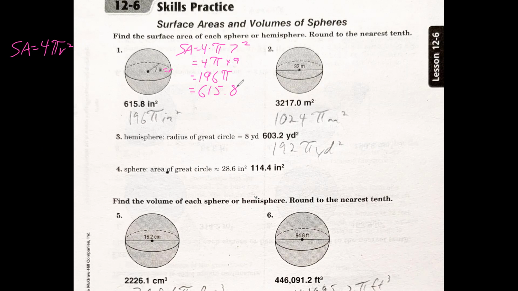Then on number 3, it's talking about a hemisphere. The only difference between a sphere and a hemisphere is that the surface area formula now calls for 3 pi r squared. So for surface area on this one, surface area equals 3 pi.